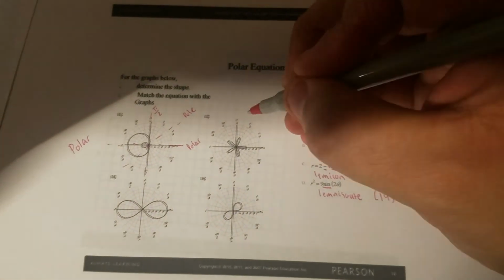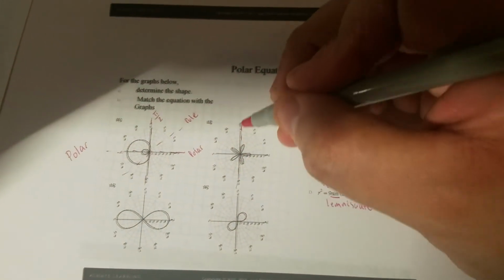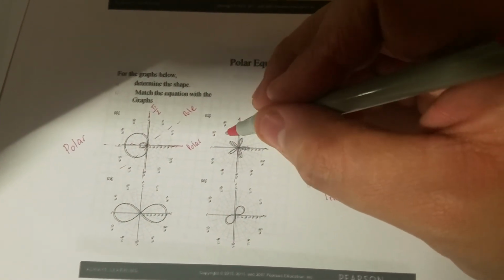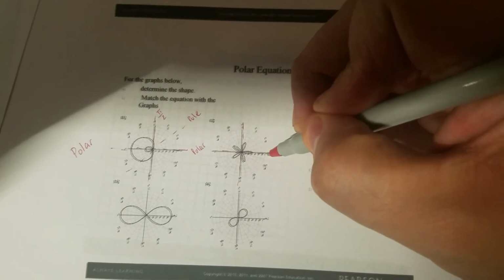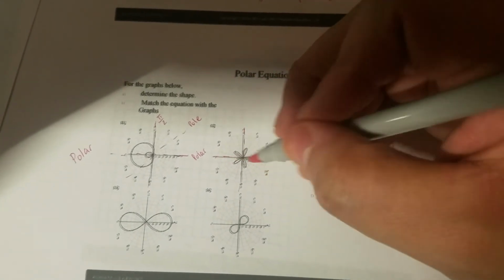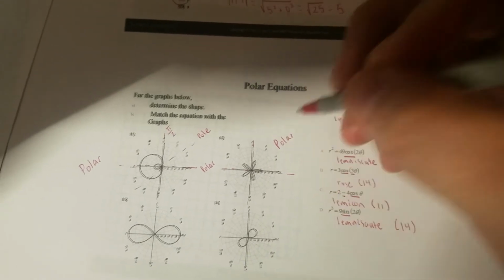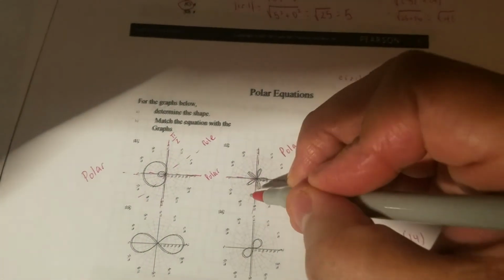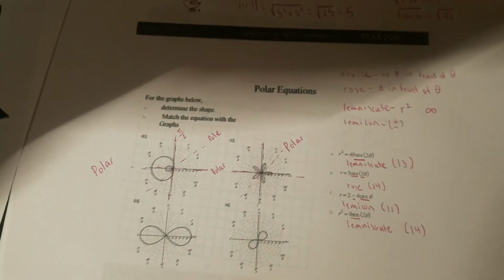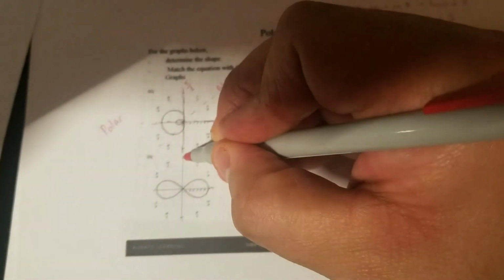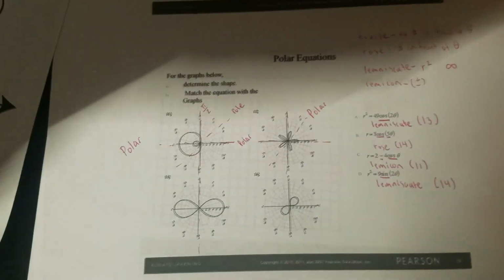If I move on to this one, this does not look the same on both sides of that line, so it's not pi over 2. If I draw a line through here, yeah, it looks like it's the same on both sides, so this is polar symmetry. And the diagonal one here, it's not quite the same, so this one's not pole. If I look at this one, looks the same, so it has pi over 2 symmetry.